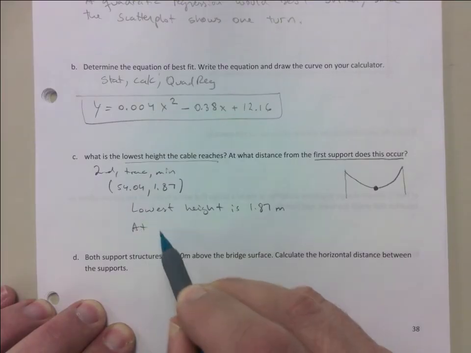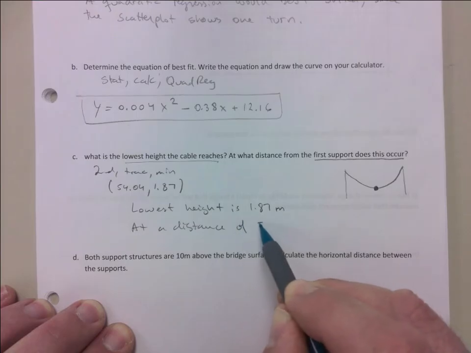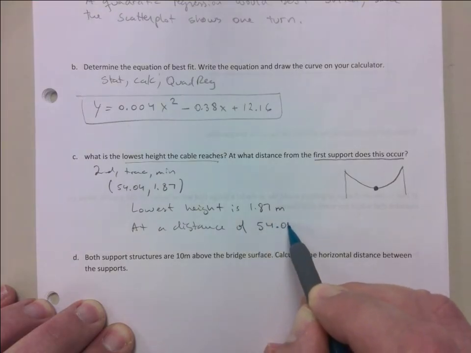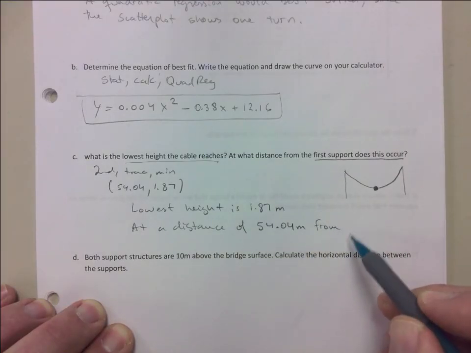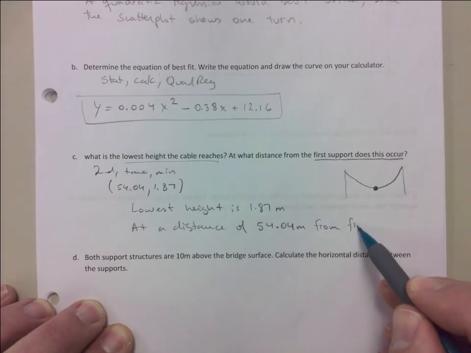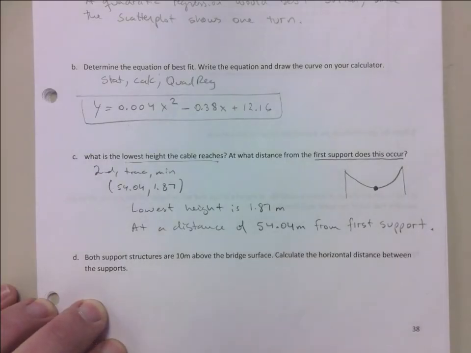At a distance of 54.04 meters from the first support. There you go. So the vertex gave us the answer to both of these pieces here.